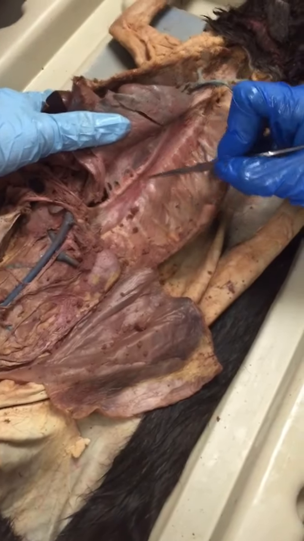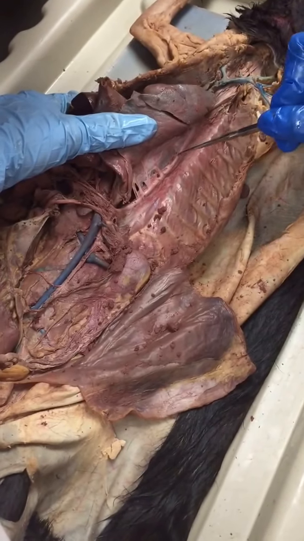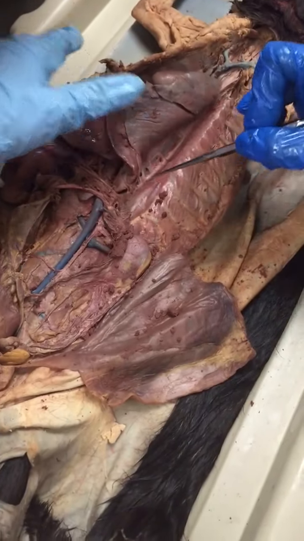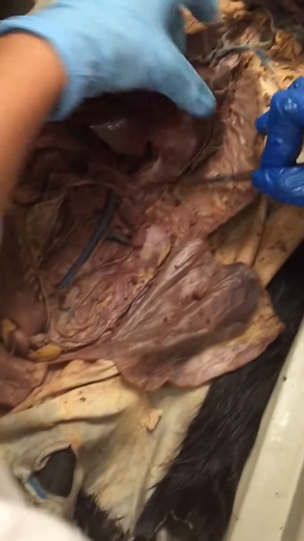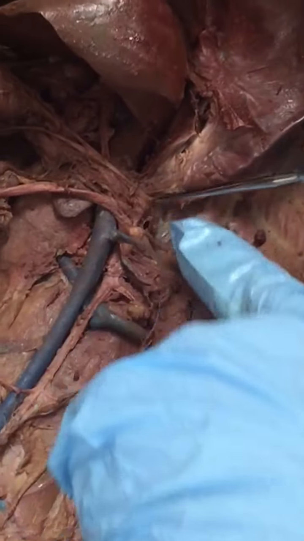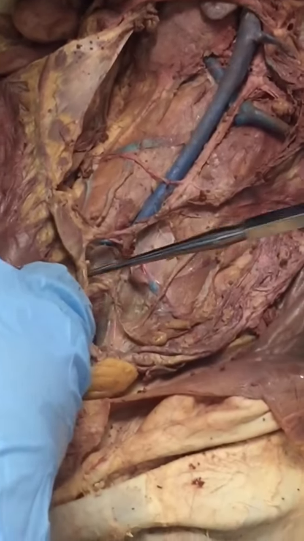Okay, on the back side here is the dorsal aorta, right, coming off of the aortic arch, which we reviewed yesterday. It also has the intercostal arteries coming off of it. So now we're just past the diaphragm here, and the dorsal aorta runs all the way down here until it splits into the external iliacs down here.